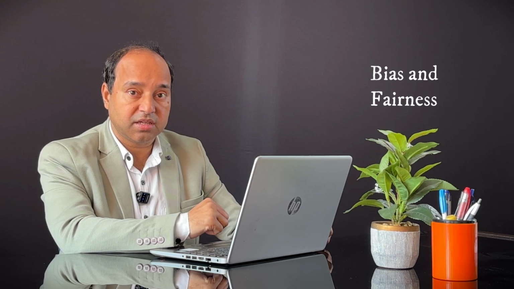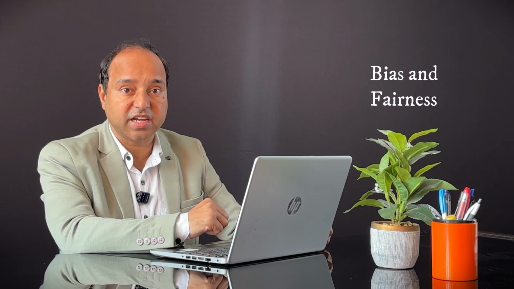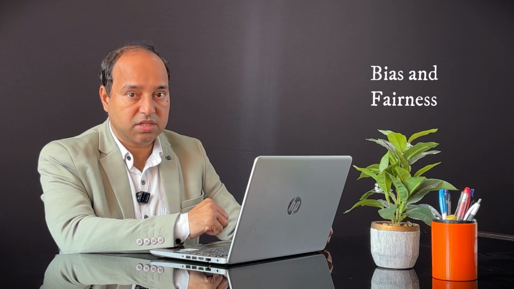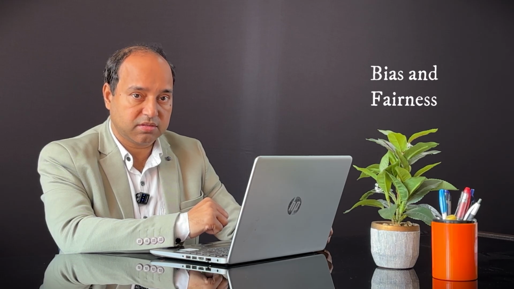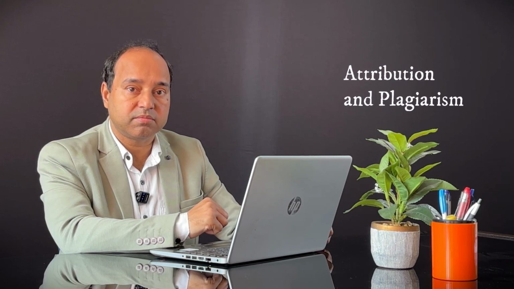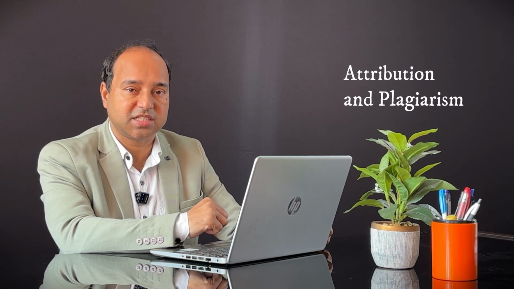Number two, bias and fairness. AI tools may reflect biases in their training data. Users should review outputs critically to ensure fair and balanced information. Number three, attribution and plagiarism. AI generated content should not replace original work. Always cite sources and acknowledge AI assistance where necessary.